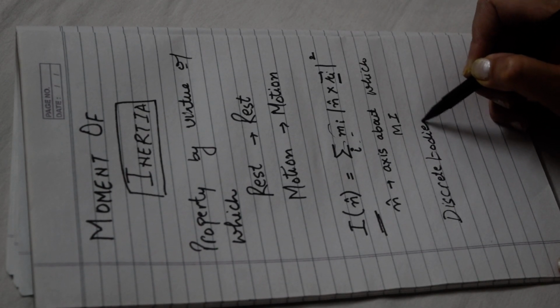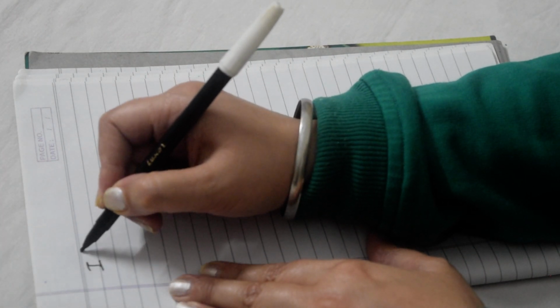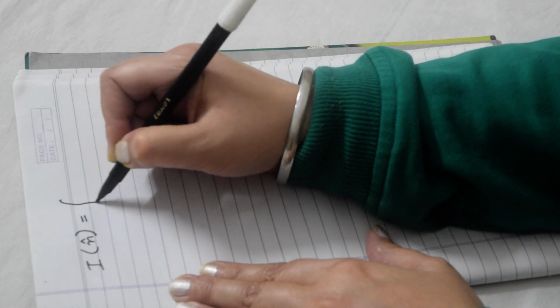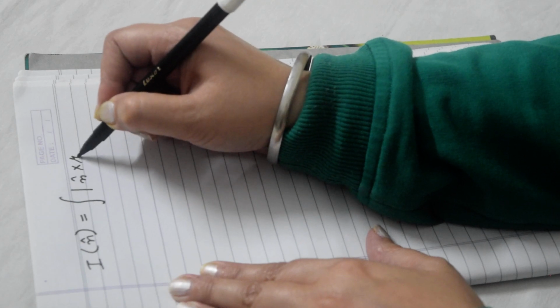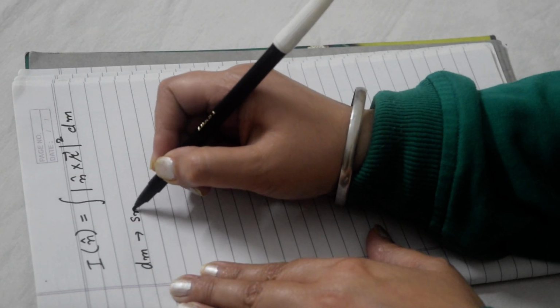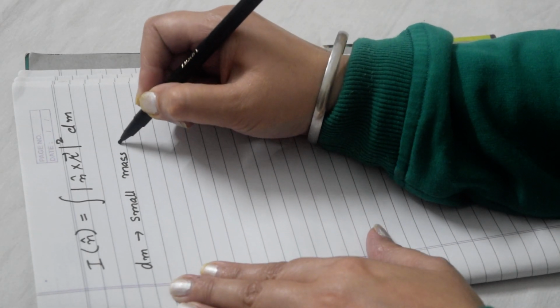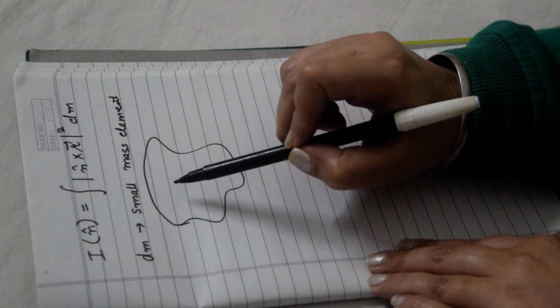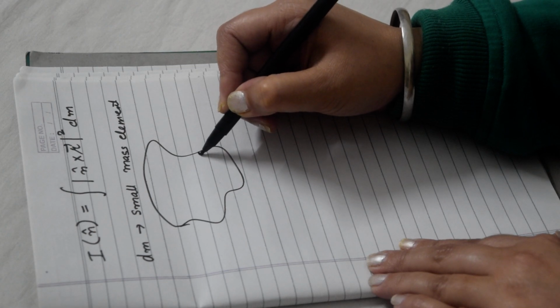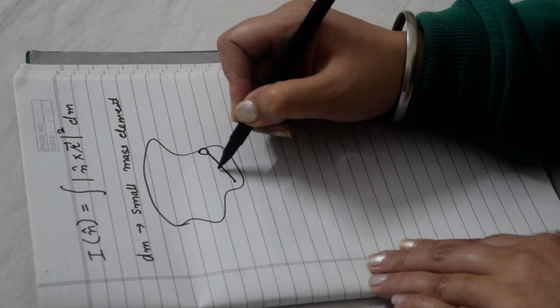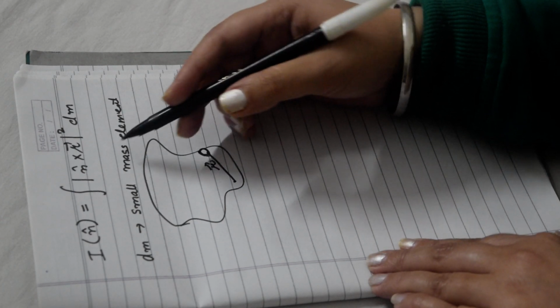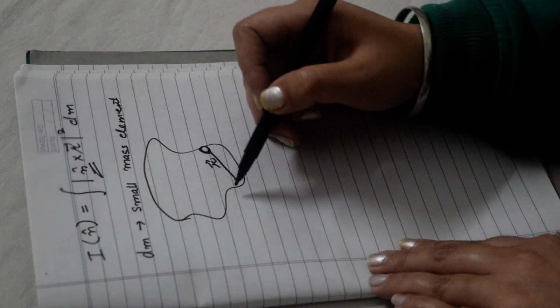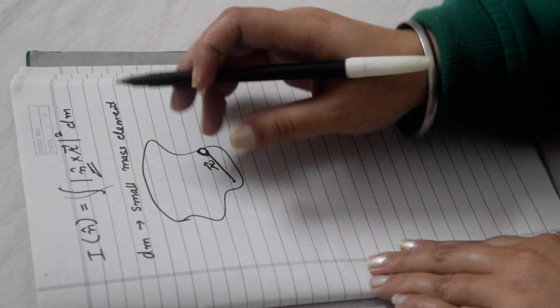And if I have to discuss continuous bodies, then the moment of inertia I along the axis n cap will be represented as the integral of (n cap cross r) absolute square dm, where dm is the small mass element. Means if I need to calculate the moment of inertia of this whole body, I will not calculate it for the whole body at once. I will choose a small part dm having a position vector r and calculate its moment of inertia choosing this unit vector n cap, and then I will integrate it over the whole body.